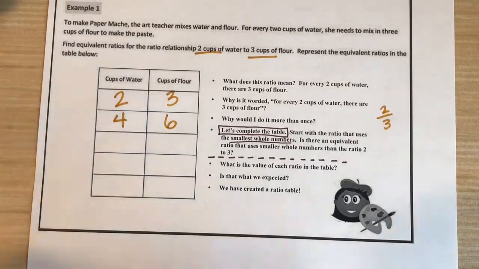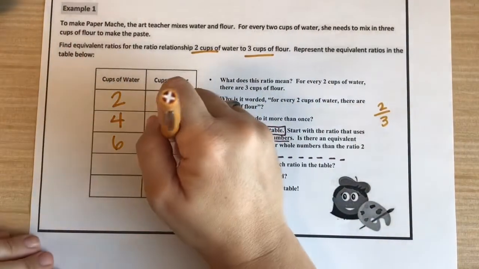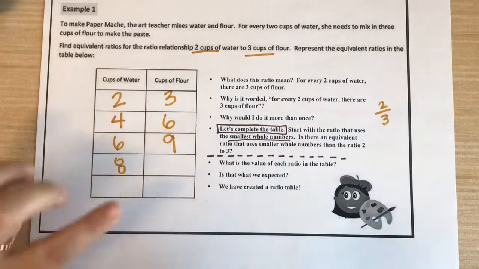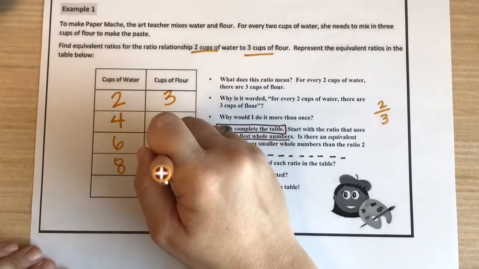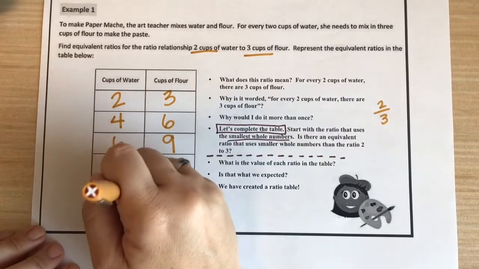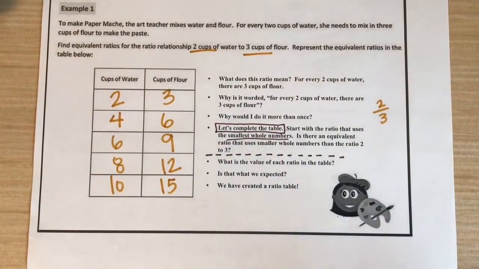If I add another 2 cups of water, I'll now have 6. If I add another 3 cups of flour, I'll now have 9. For every 2 more, 8, I have 3 more, 12. 2 more would be 10, and then 3 more would be 15. So there's our completed table.